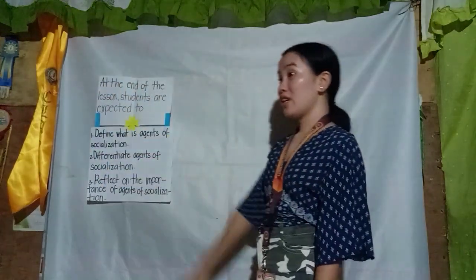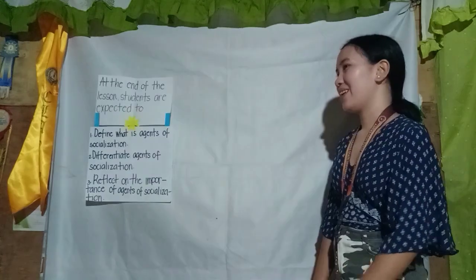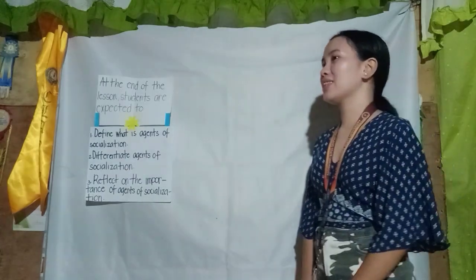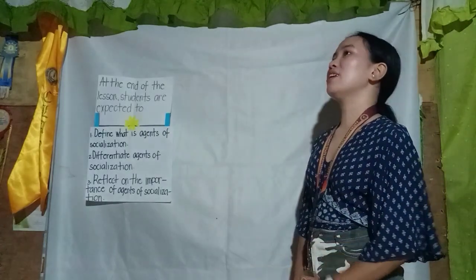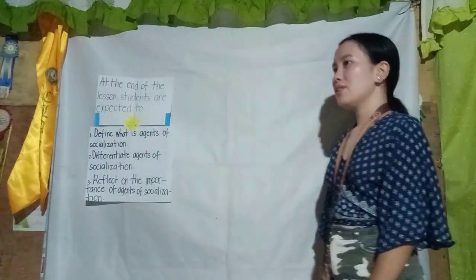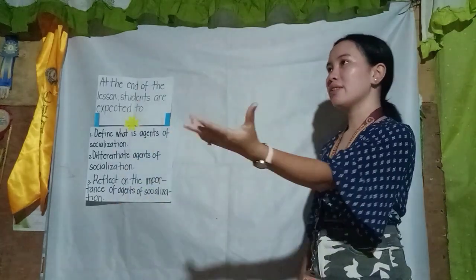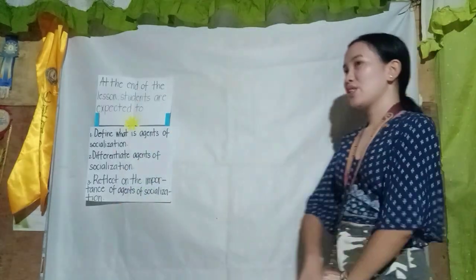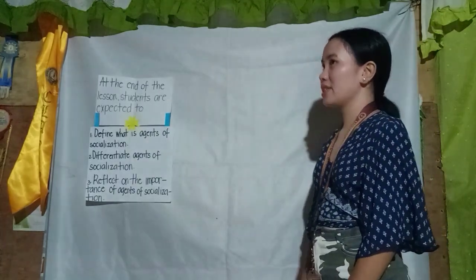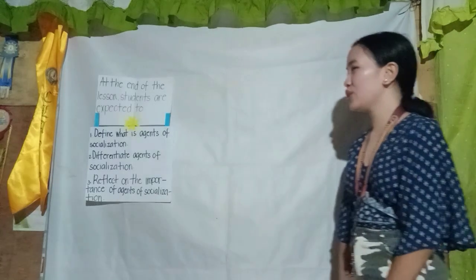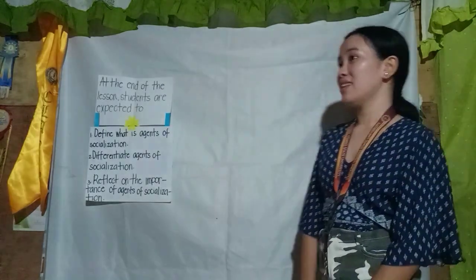So, do you want more or do you want another activity? Okay, let's have another activity. This activity is what we call agree or disagree. This will be group 1 and this will be group 2. This activity has a twist. Each group will choose what animal sound they prefer.